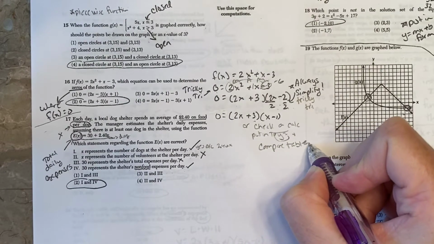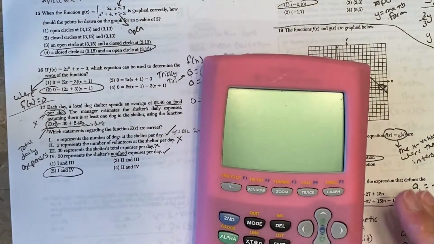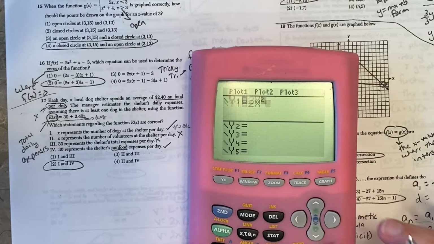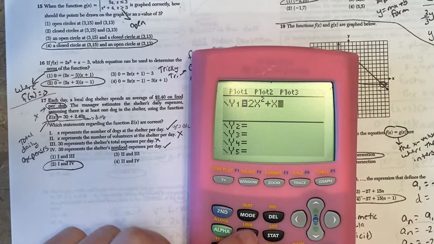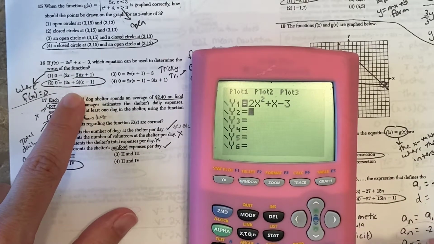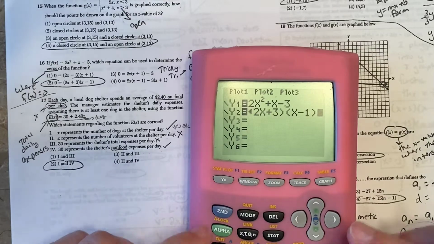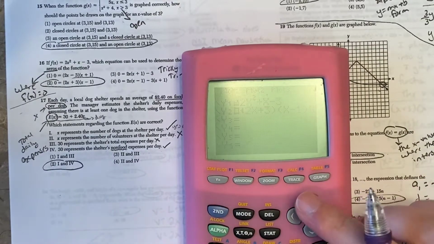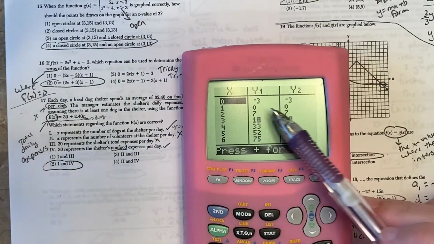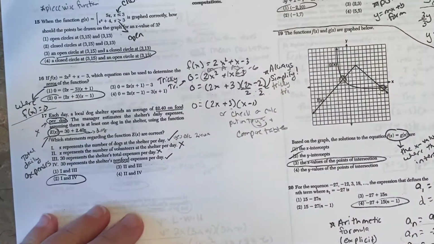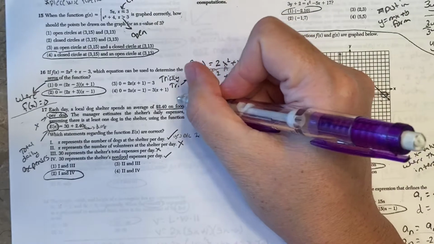Okay, this should also work. So if you didn't actually want to solve all of it, you could have done this. So let's put that in. 2x squared plus x minus 3, and then we'll put the answer in. So we have 2x plus 3, and then we have our x minus 1. Okay, and we're going to go to our table. And just like the other question I showed you previously, see how the tables match? That's how you know they're the same exact thing. So that's what we're doing on number 16.